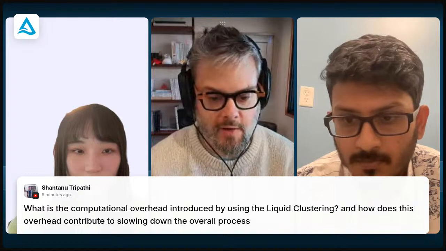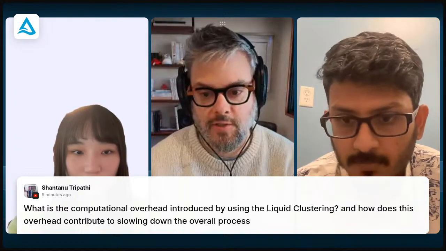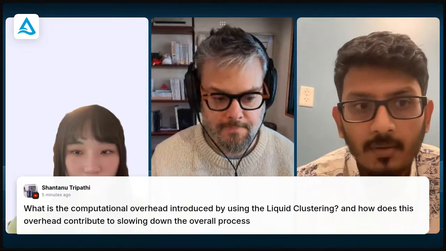There's another question that comes up a lot. For people who currently have tables that are partitioned with Hive-style partitioning, what does the path look like to utilizing liquid clustering? And what does that process look like in the case where you already do have partition columns in place? Cindy, do you want to take that?